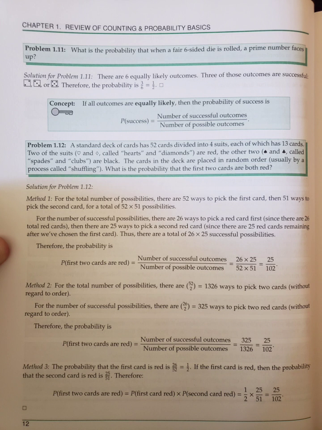Okay, so now we're moving into probability. So the first problem here, what's the probability that a fair 6-sided die is rolled and a prime number faces up? Well, the total number of outcomes, there's 6 different outcomes. And how many prime numbers could we get? Well, 2, 3, and 5. So that's 3 over 6, or 1/2. Pretty easy, pretty straightforward. The next problem here deals with the deck of cards.